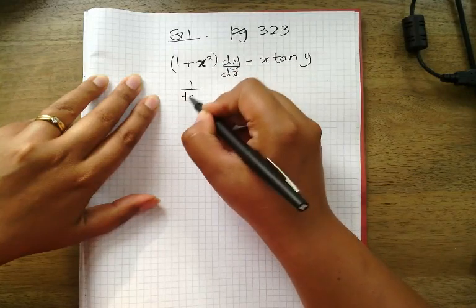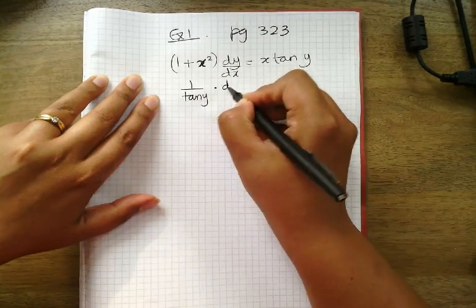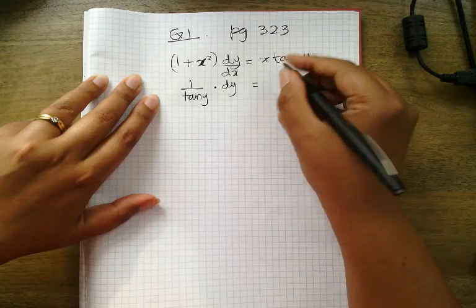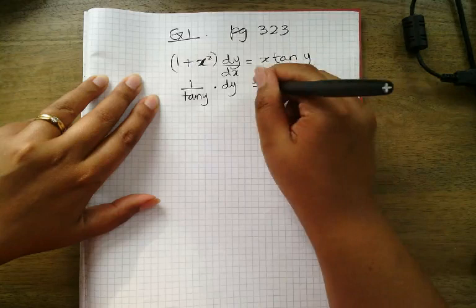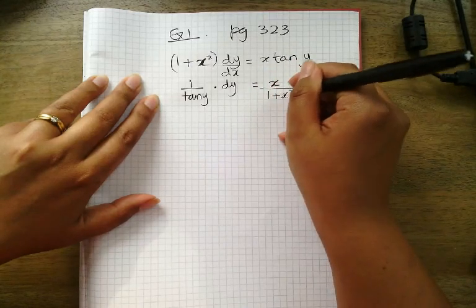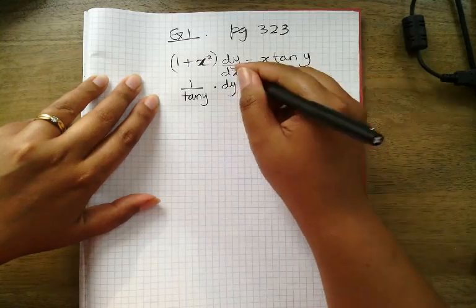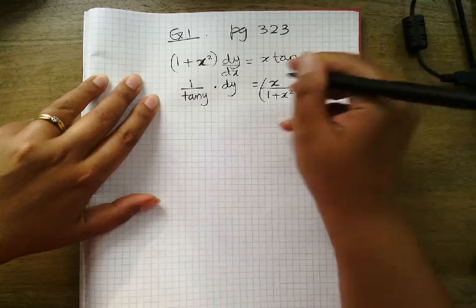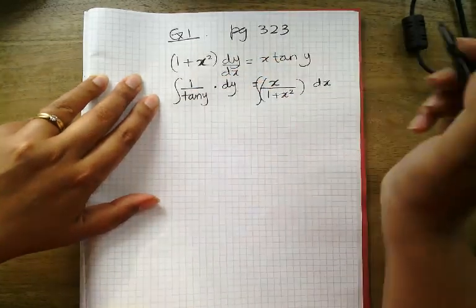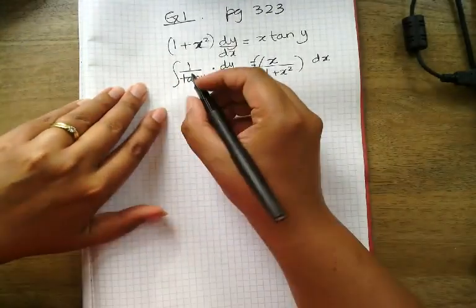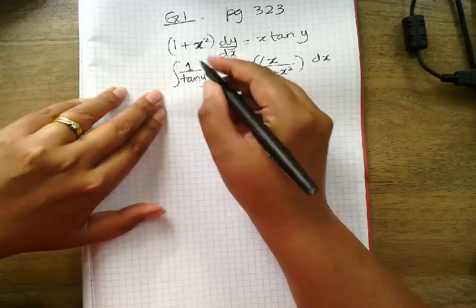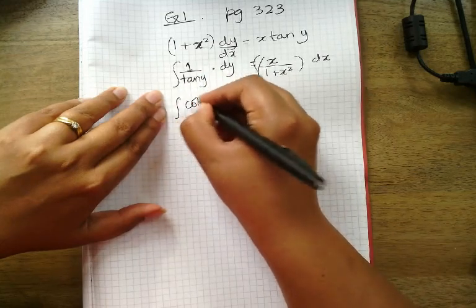So 1 over tan y dy equals x, which stays on the right because we want it on the right. 1 plus x squared comes here, and this dx goes there. Basically, we want all the x's with x's and the y's with the y's. And now we can integrate both sides. Now there is another way of writing 1 over tan y, and that is cot y.